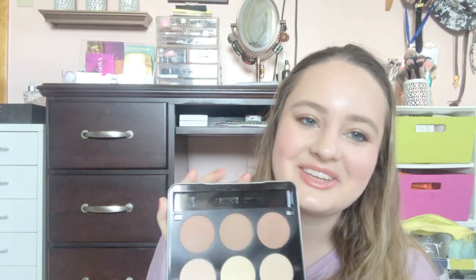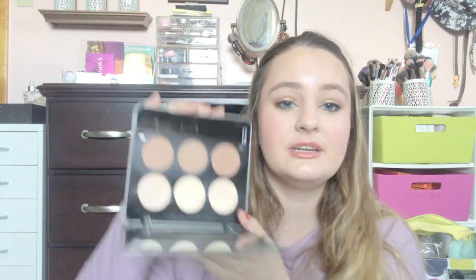I bought one for my mom as well, but she doesn't really contour. I think she's used the bronzers a little bit, but yeah, I do really like this. This is really good quality, especially $1 for 6 shades, and you do get a mirror in there, and it came with a brush as well, but I don't use the brush. Yeah, that's what this is. This Makeup Essentials Contour Kit. Yeah, it's really good quality, especially for the $1 price tag.